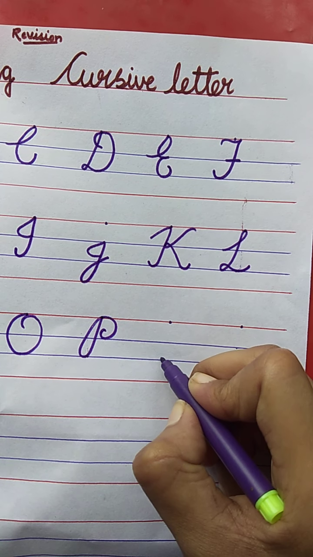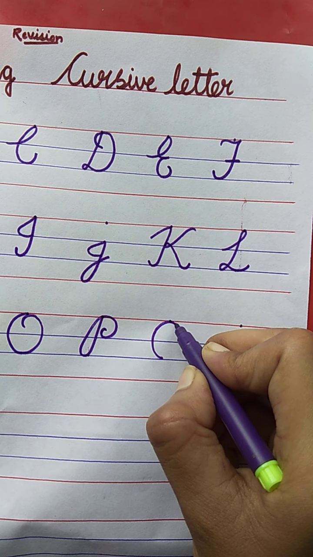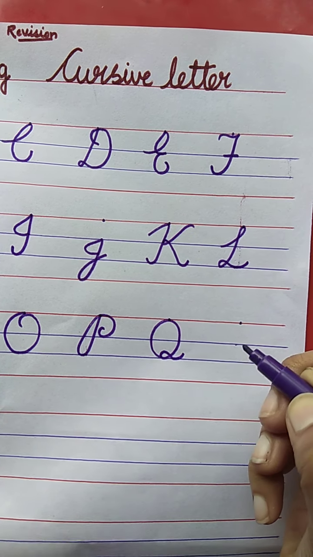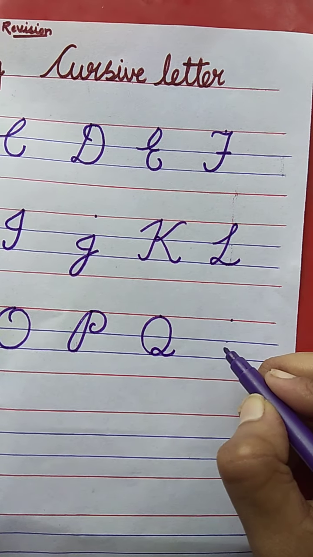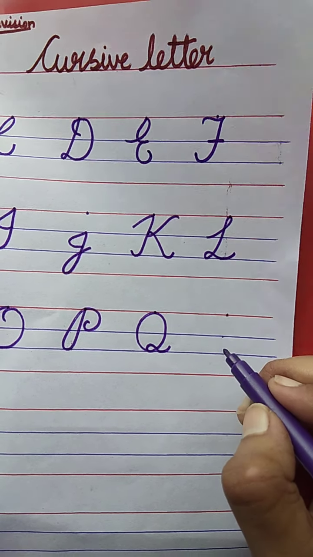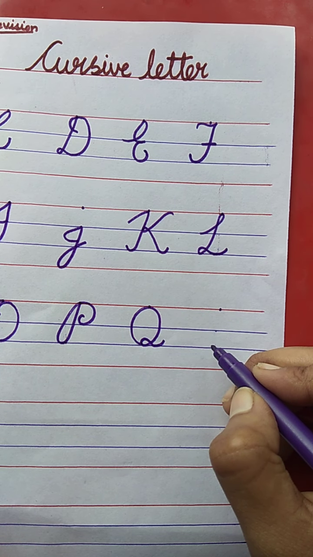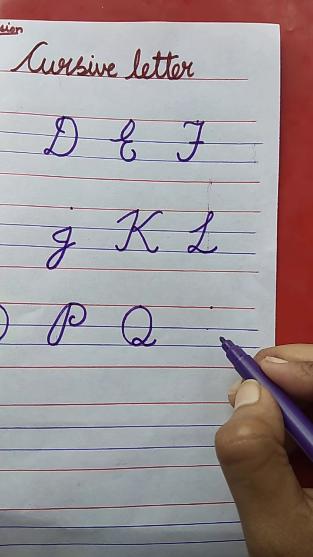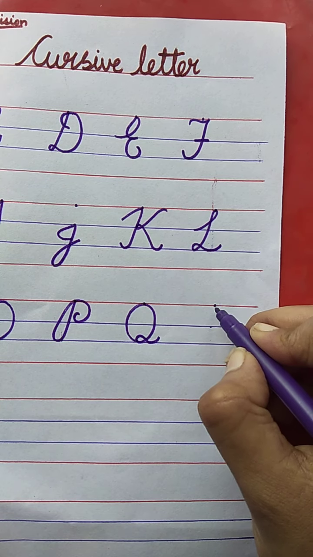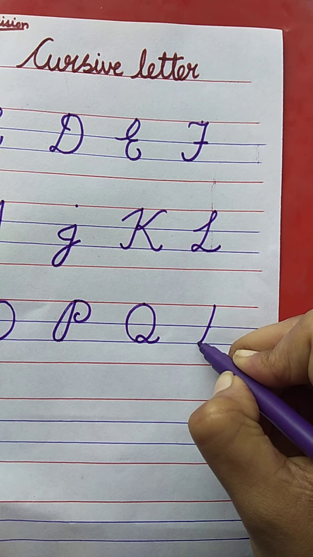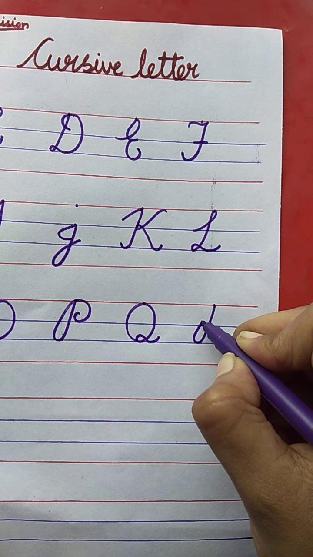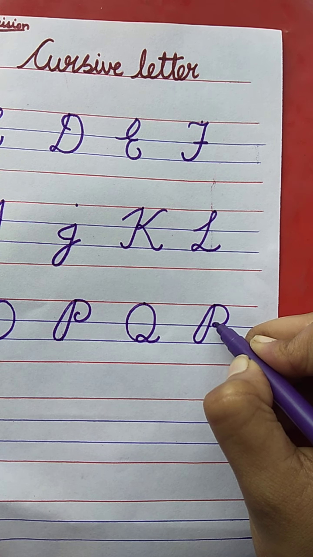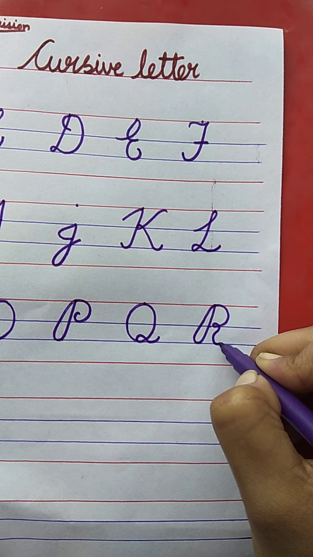Now tell me the next letter. Q. Q for queen. Draw a circle, a loop, a curved line. Q for queen. The spelling of queen is Queen. Now the next letter is very good. R. R for rabbit. Slanting line, one more slanting line, semicircle, small loop, then curved line.